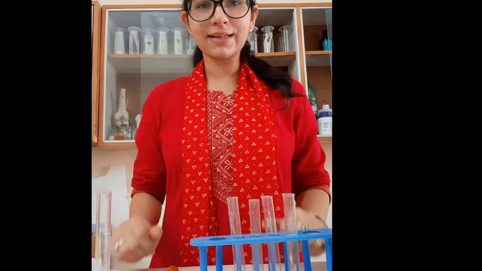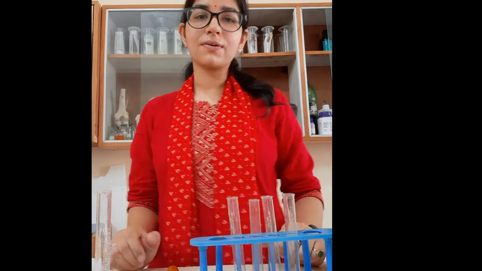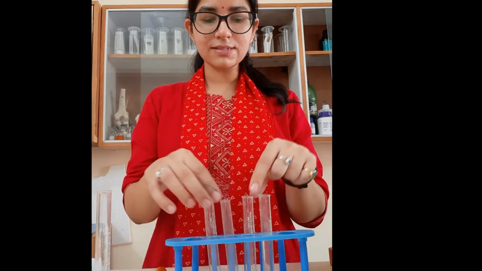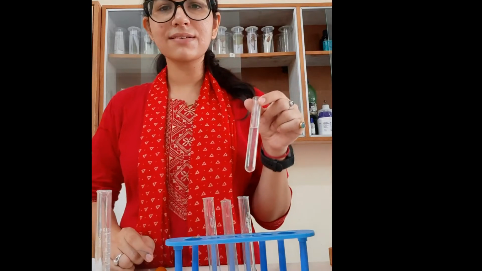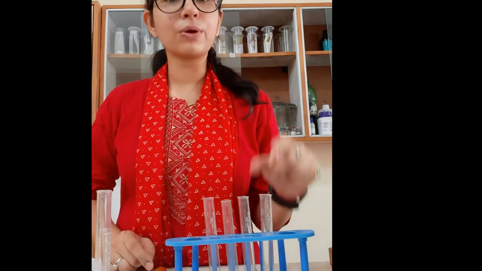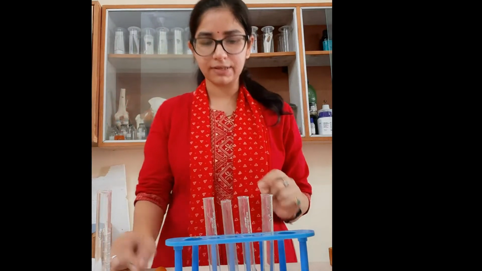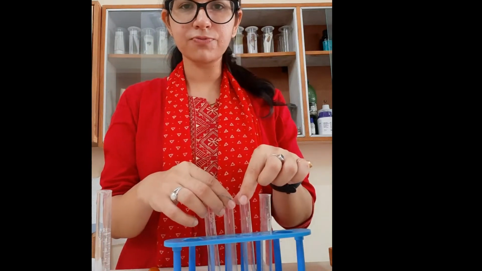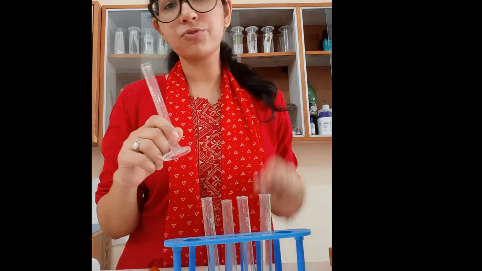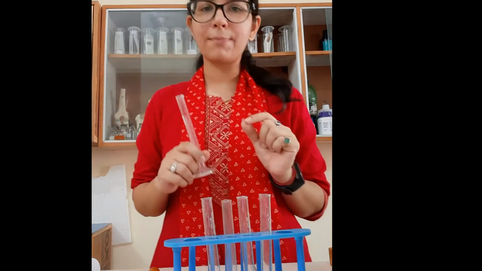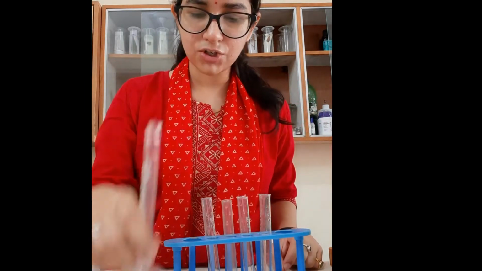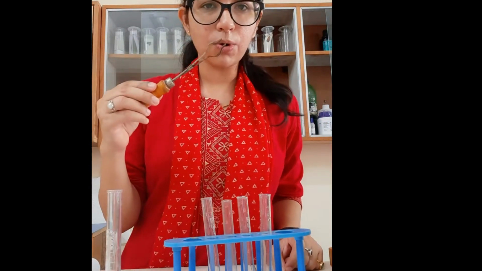So let's look quickly at what our requirements are for today's experiment. As you can see, there is the test tube stand, and I have these 4 test tubes. This is our today's sample, because we have to find out sugar, glucose in our urine sample. So these are the tubes for our experiment. This is the measuring cylinder, because we have to very specifically put 2 ml of urine and 2 ml of Benedict's solution. So I am using the measuring cylinder. This is the test tube holder.